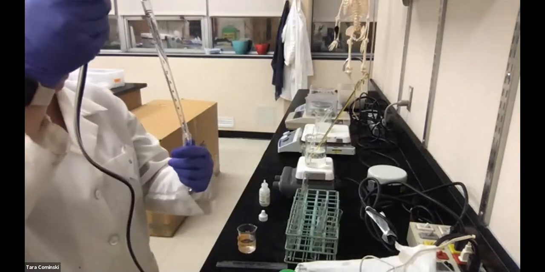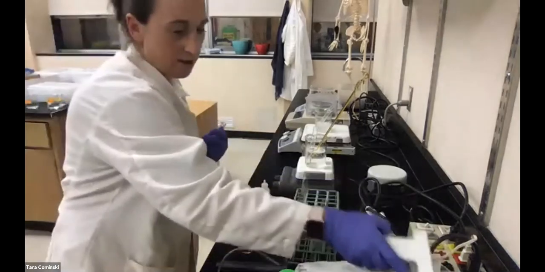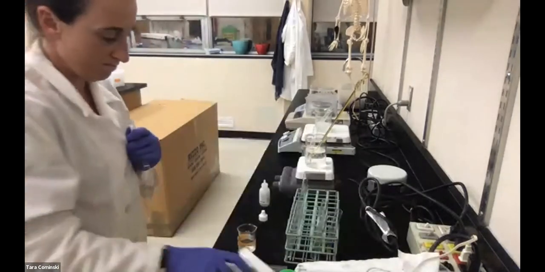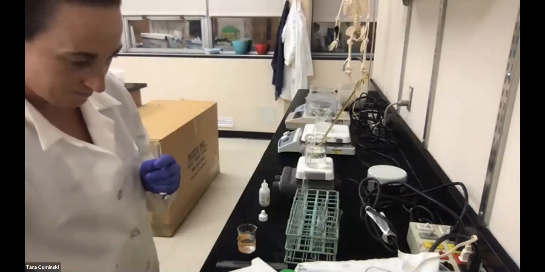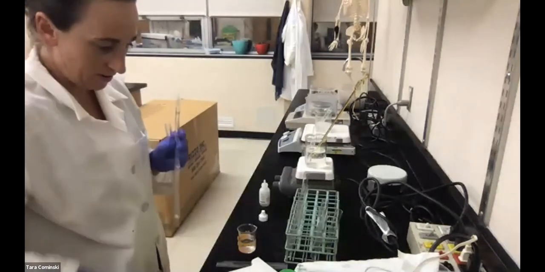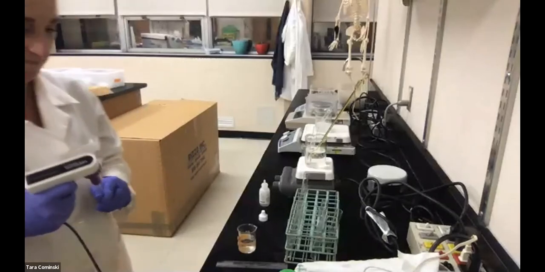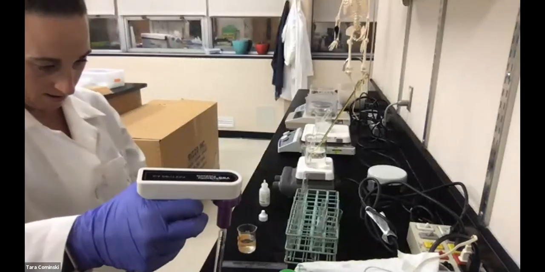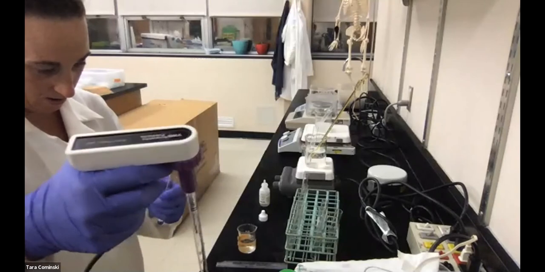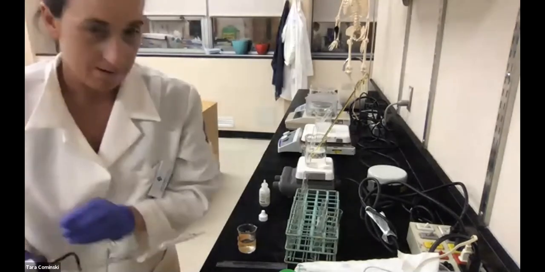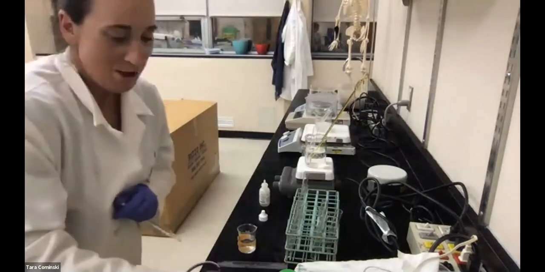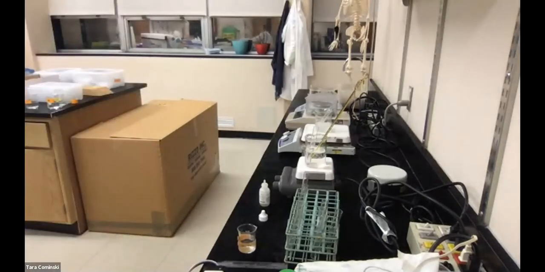Tube 2 is water, and then it's going to be hydrogen peroxide, which was this guy here. Hey, wait a second, I must have catalase in my pipette. I've got all sorts of problems today. All right, I got some catalase in there, it's fine.